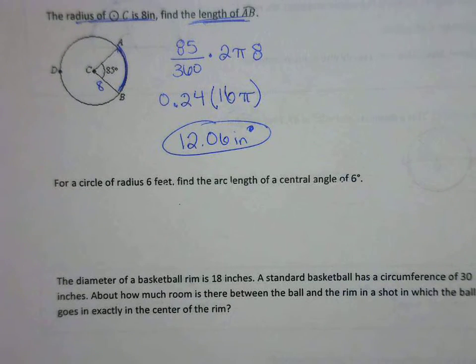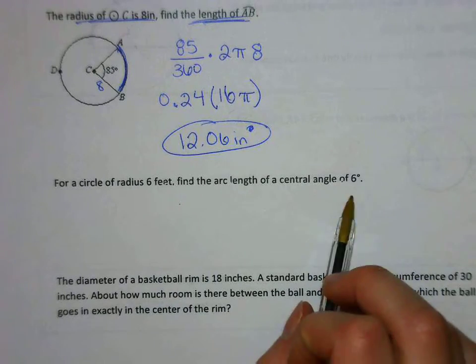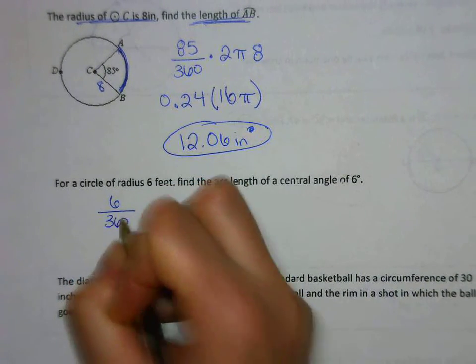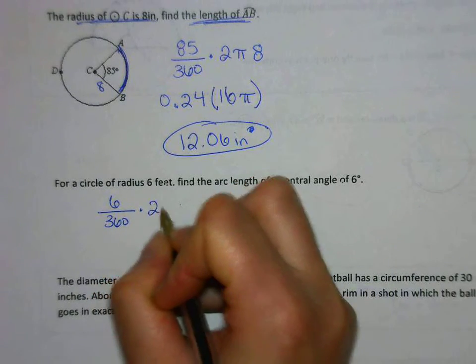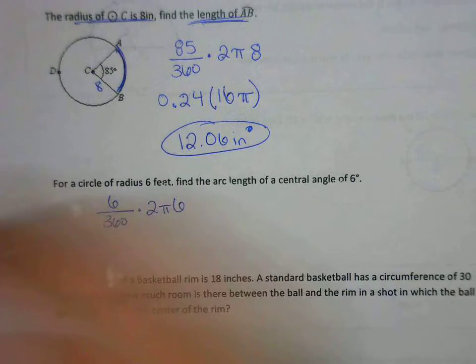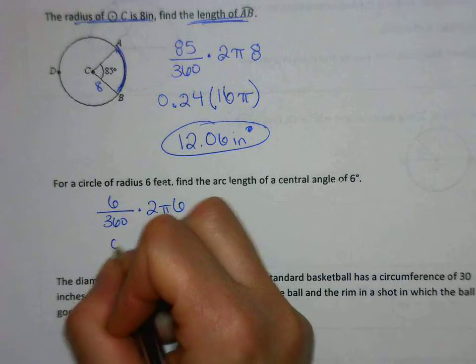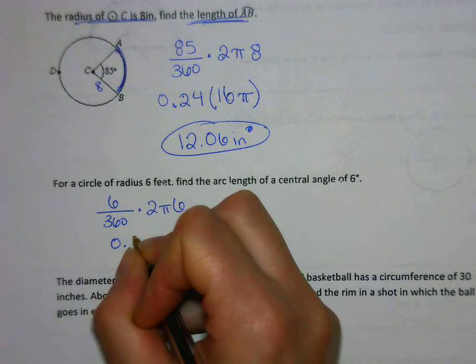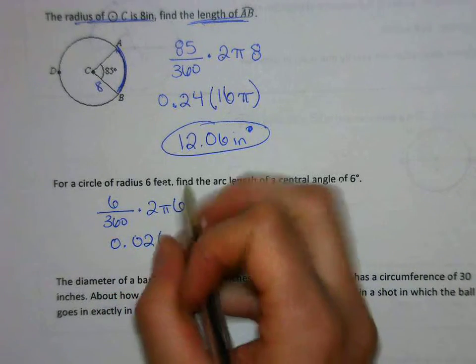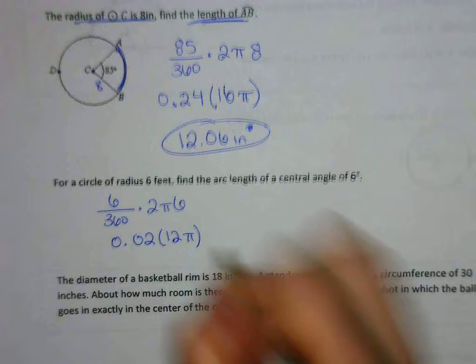For a circle of radius 6 feet, we want to find the arc length of a central angle of 6 degrees. So we have a central angle of 6 degrees. So we divide it by 360 times 2 pi, and our radius is 6. 6 divided by 360, when we round it, we get 0 and 2/100 times 2 times 6, which is 12 pi.